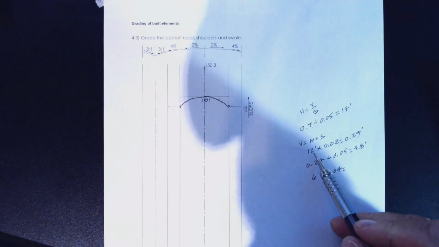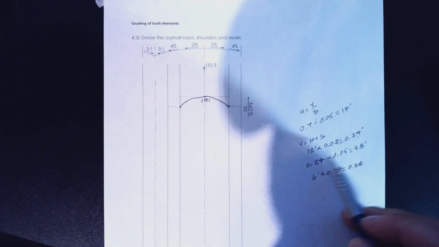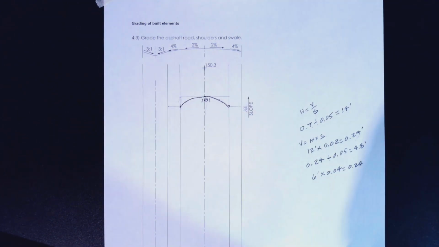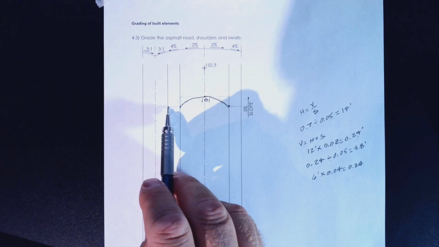So I guess that makes sense. If this is 12, it's the same, 0.24, because this is 6 feet at 4%, this is 12 feet at 2%. So it's going to drop the same distance. 6 times 0.04 equals 0.24. So we just dropped 0.24.